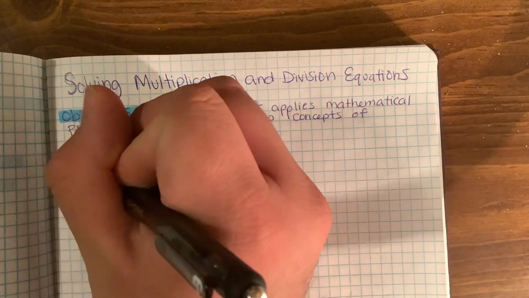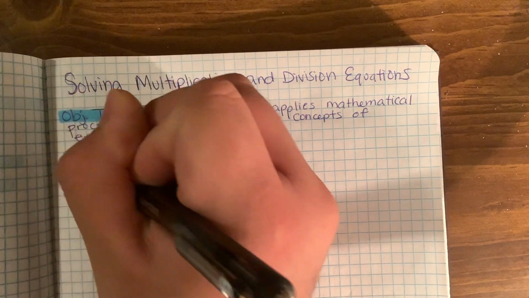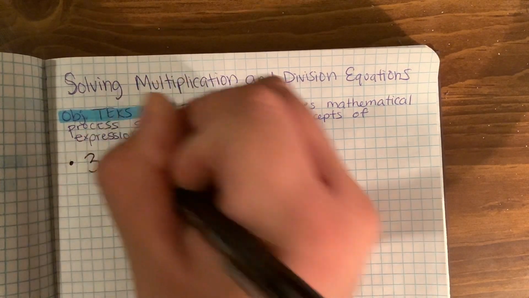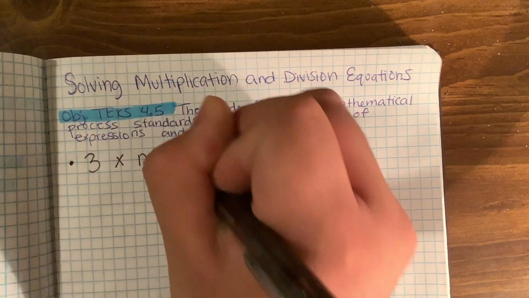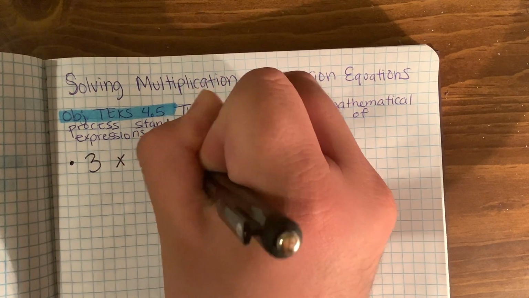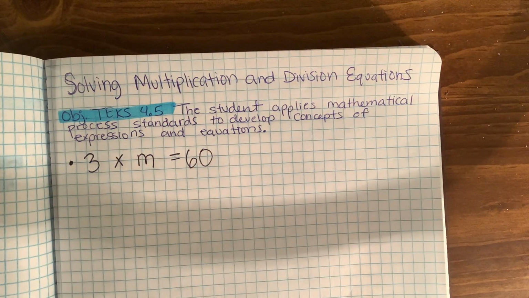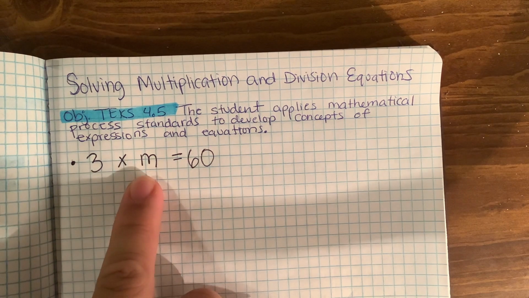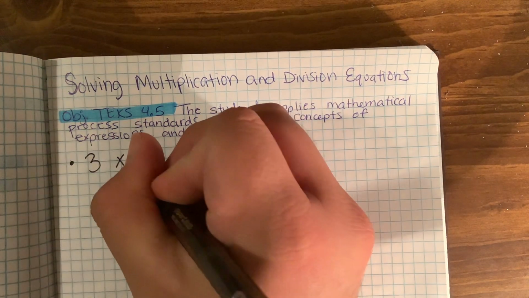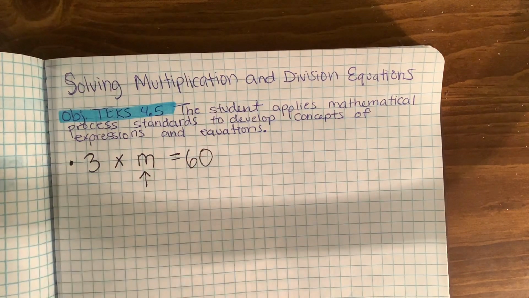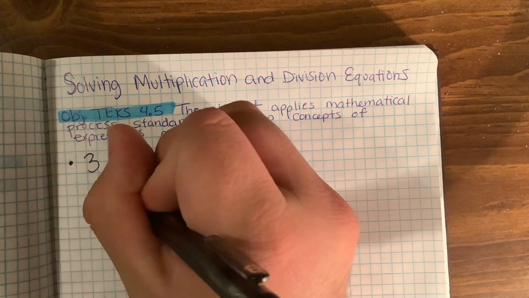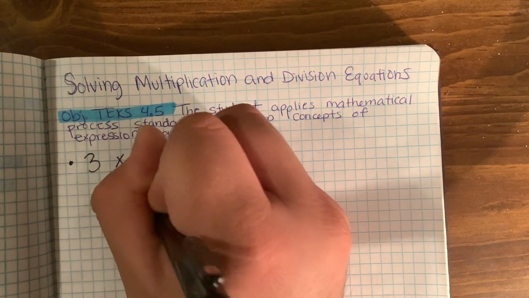So our equation for today is 3 times m equals 60, okay? What do we call a letter in an equation? What do we call this right here? If you said variable, you are correct, okay?